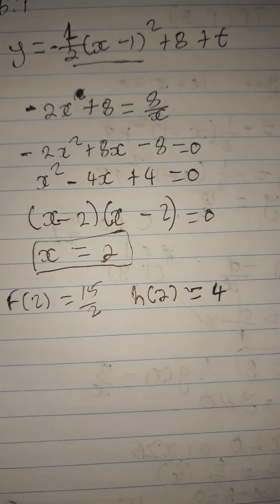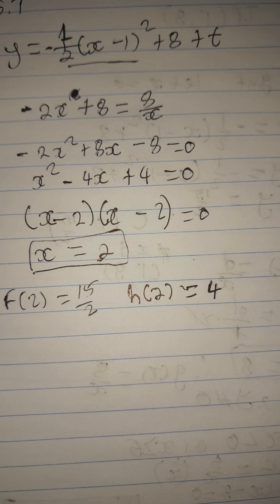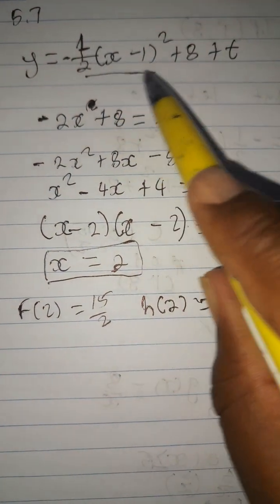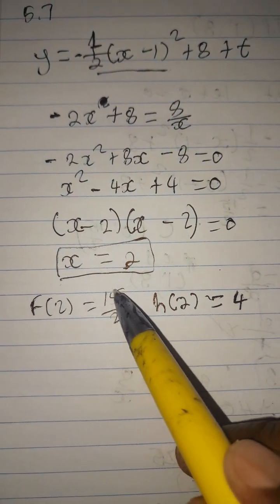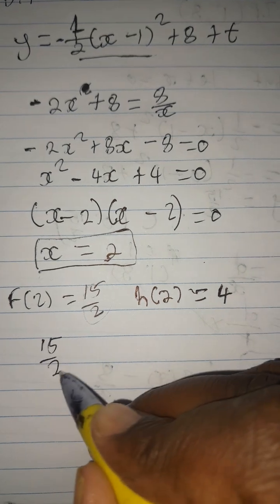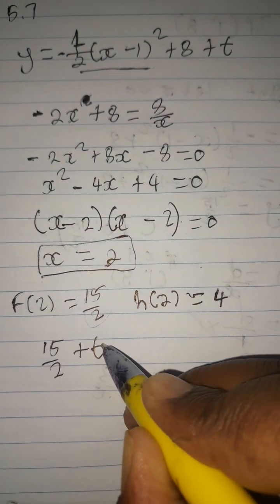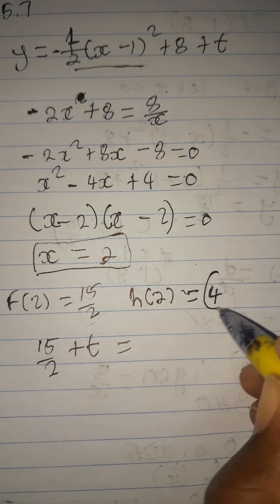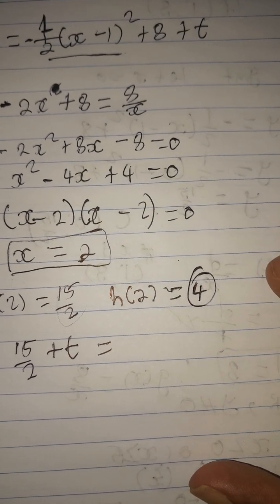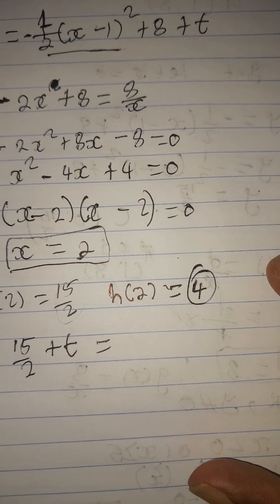So since we know that when you substitute 2 here, you are going to have what? 15 all over 2. So it will be 15 all over 2 plus t, which will be equal to h. Remember they said h is a tangent to g at r, a point in the first quadrant.